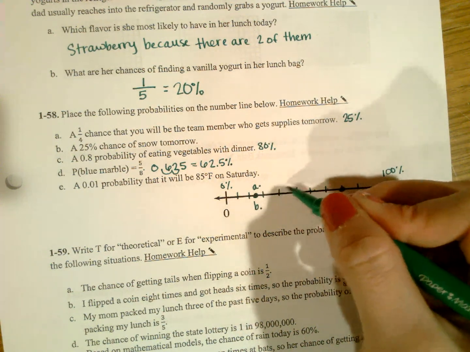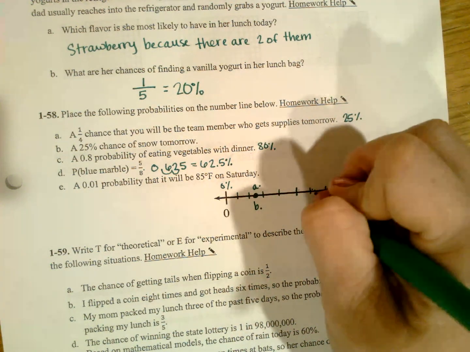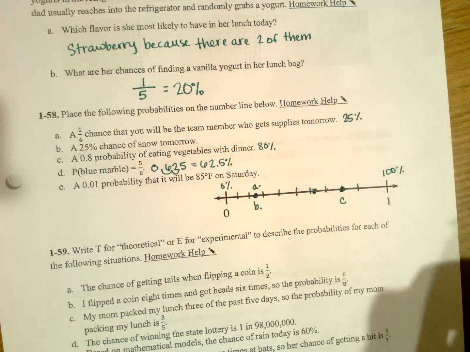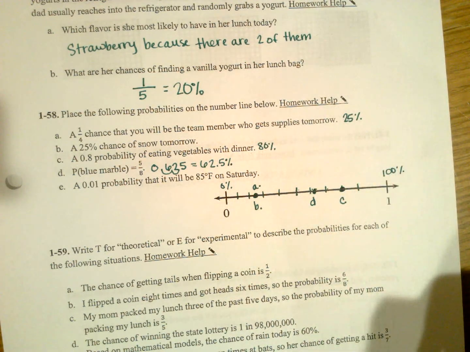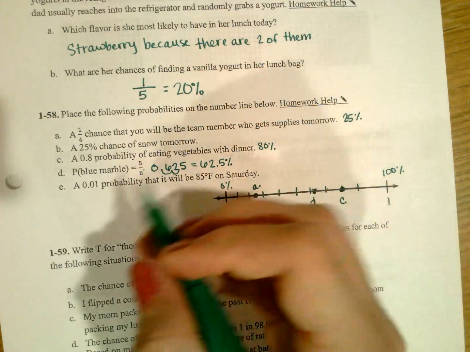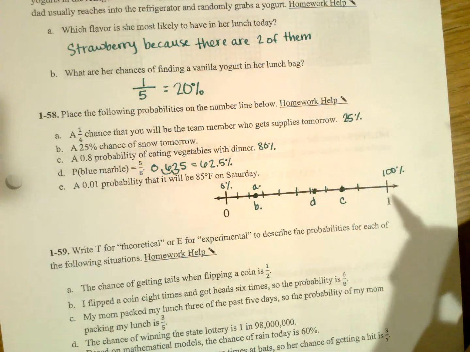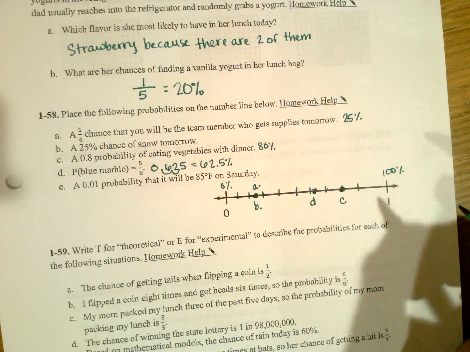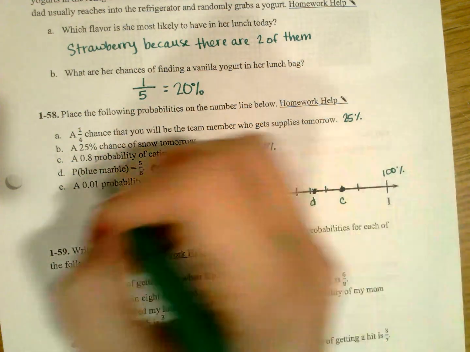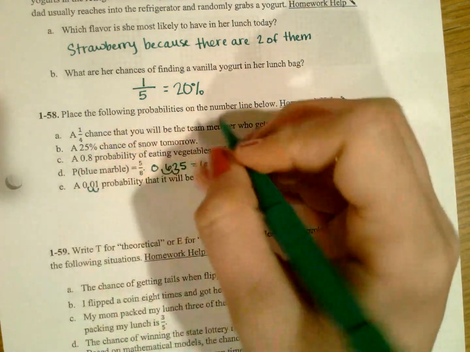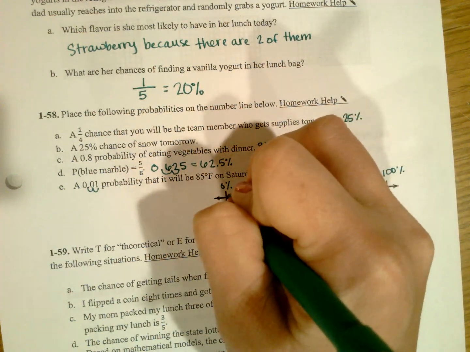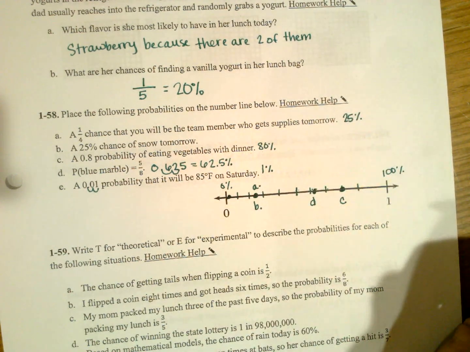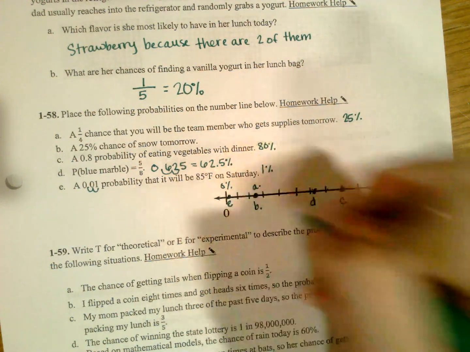So 10, 20, 30, 40, 50, 60. And I'm going to kind of estimate that it's right about there. Okay, and then a 1/100th probability that it will be 85 degrees on Saturday. I move my decimal 2 spots. This is the same as saying 1%. I'm going to get it as close to that 0% line as I can. And that is where E is at.